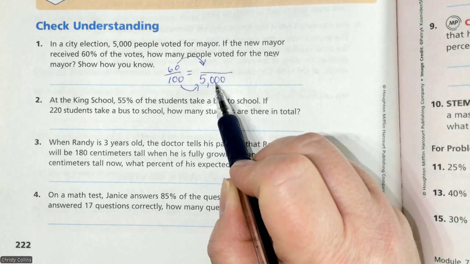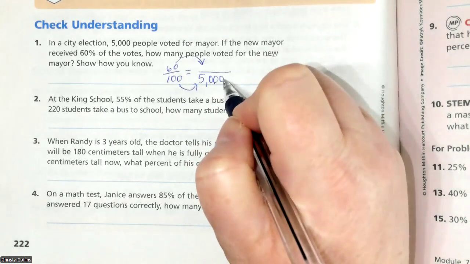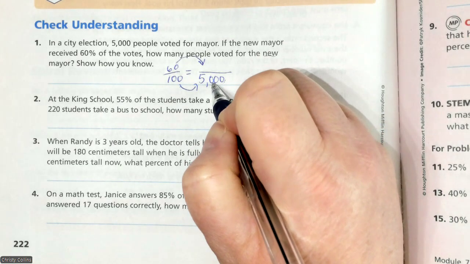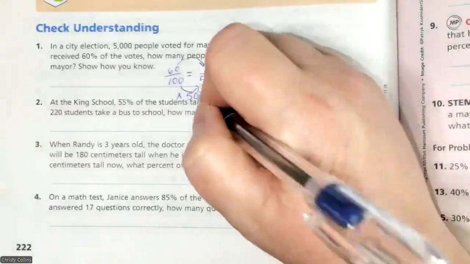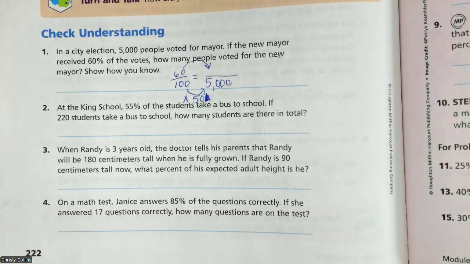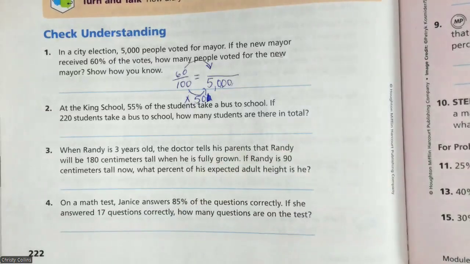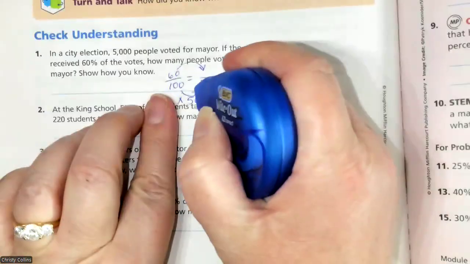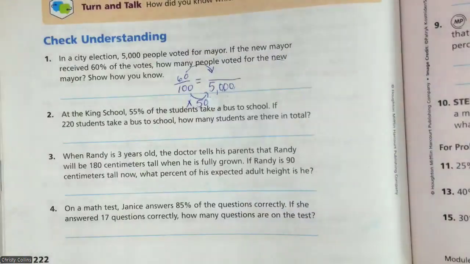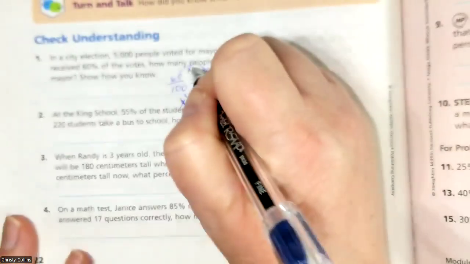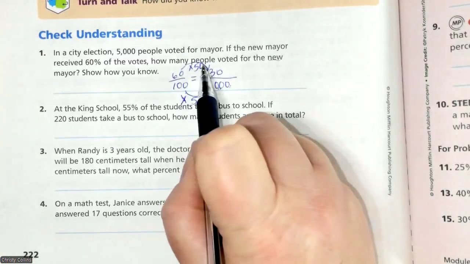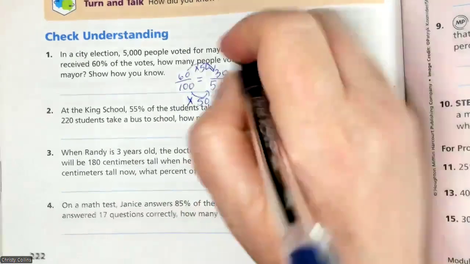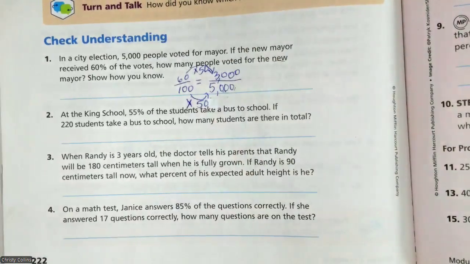So what we can do is work backwards. We can do 5,000 divided by 100, which, to divide by 100, we can move our decimal 2 places to the right and know that that will be 50. So to get from 100 to 5,000, we need to multiply by 50. So we multiplied our denominator by 50, so we also need to multiply our numerator by 50. Whatever I did in my denominator, times 50, I need to do to my numerator, times 50. And so 6 times 5 is 30. And then it wasn't 6 and 5, it was 60 and 50. So add this 0, which is times 10, and this 0, another times 10. So 3,000 people voted for the new mayor.